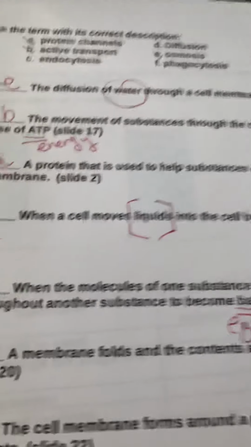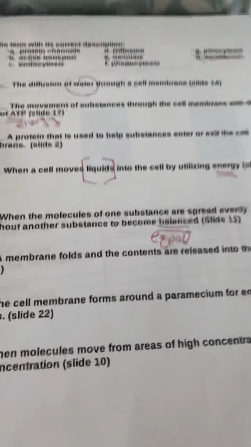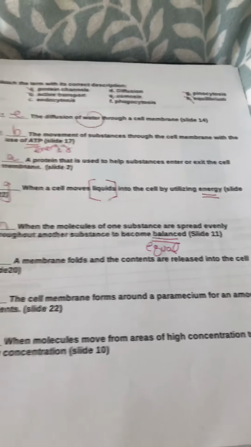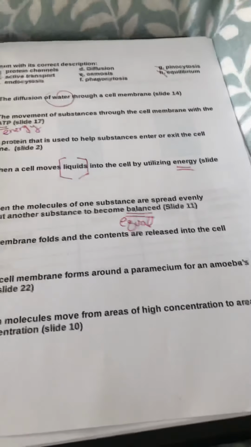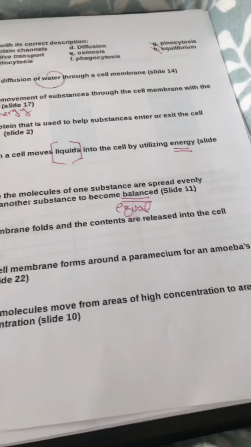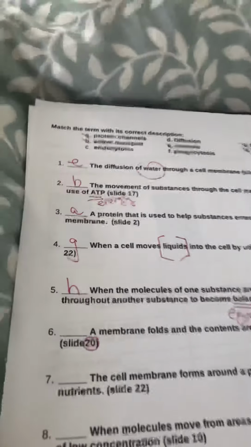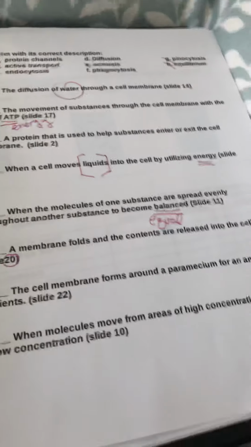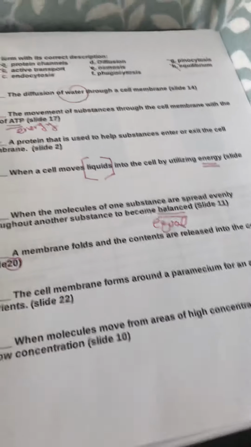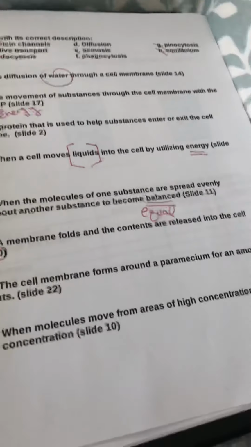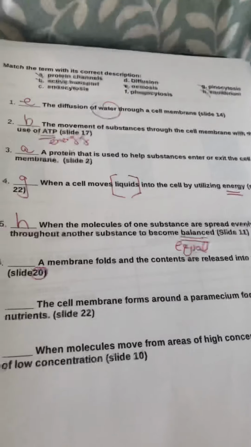Number 6, a membrane folds and the contents released into the cell. When you're talking about a folding membrane, well, let's say we don't know that one. You could always look it up on slide 20, and then it would have the term with it. But if you don't know something, here's a good test-taking strategy. I'm going to skip that one because I'm not sure of the answer, and I'm going to come back to it. Maybe I'll get some other answers, or maybe I'll start narrowing down my choices.